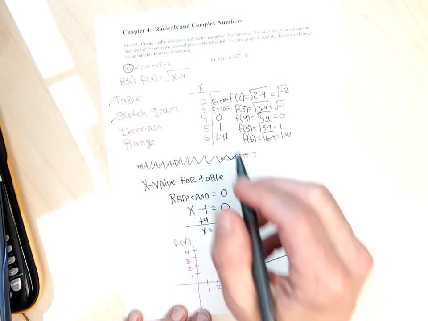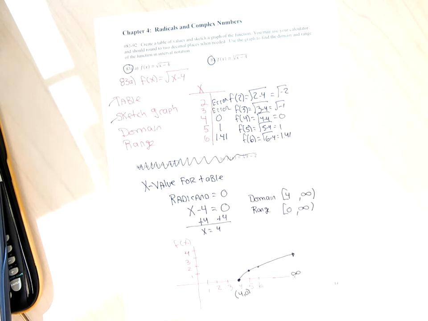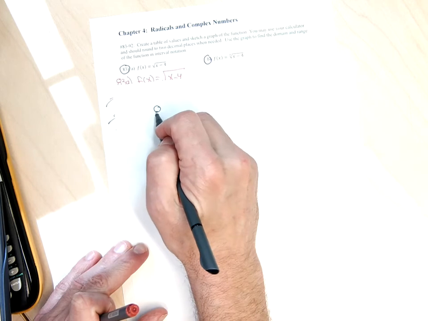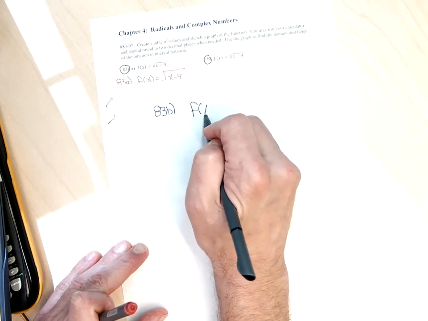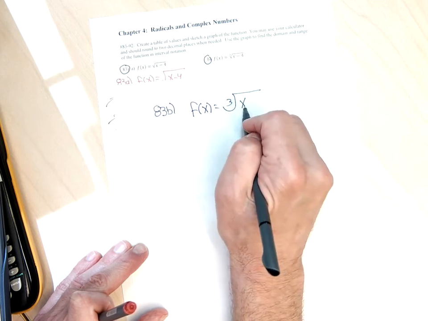So now I want to do 83 part B. I'll do it on a separate sheet of paper. And I'm going to have to make the video hiccup again because I'm getting to a break point here. So for part B of 83, which is actually one of your homework problems, I'm given f of x equals the cube root of x minus 4.